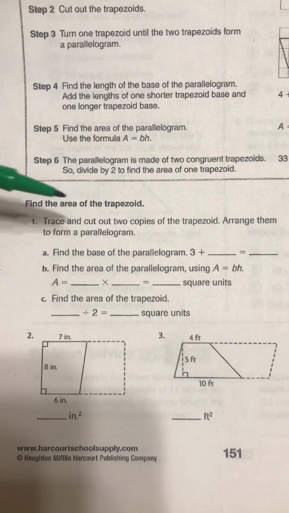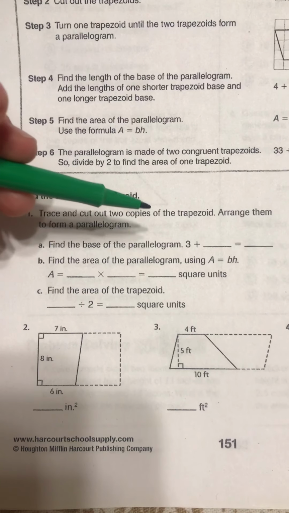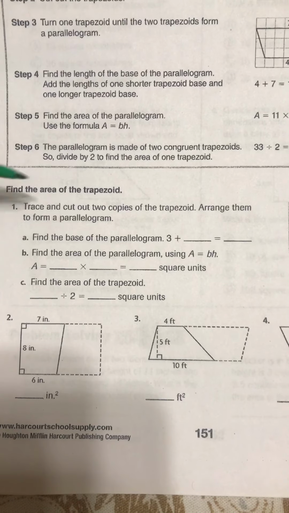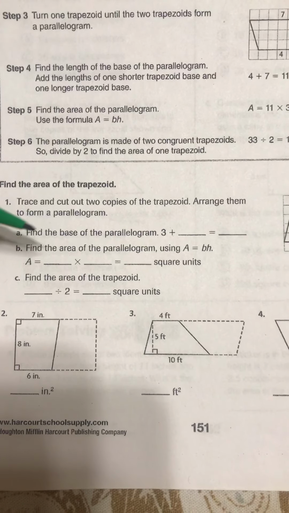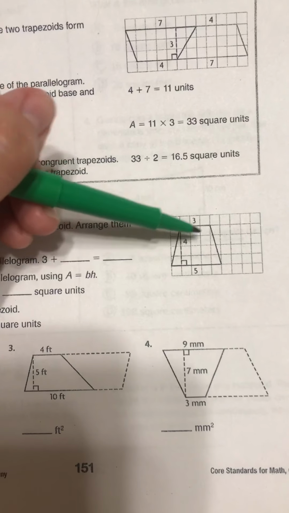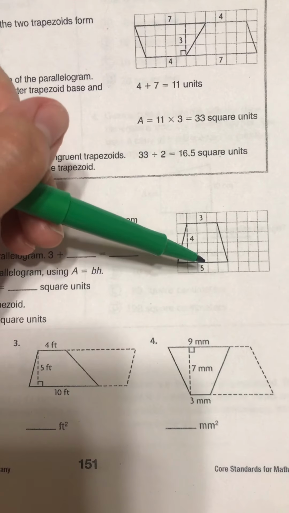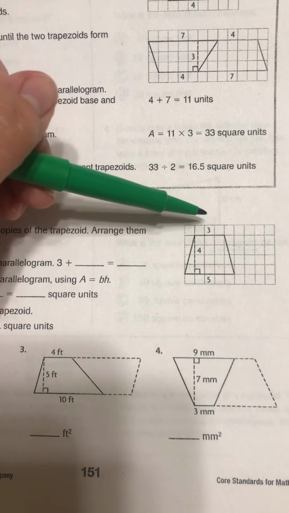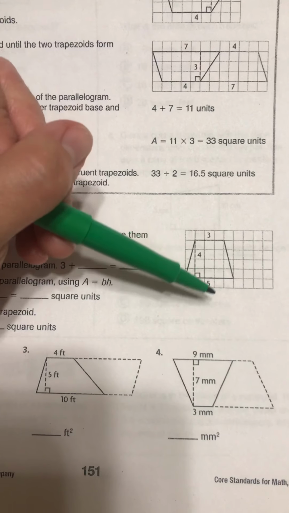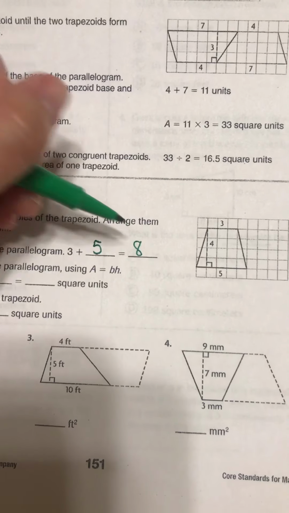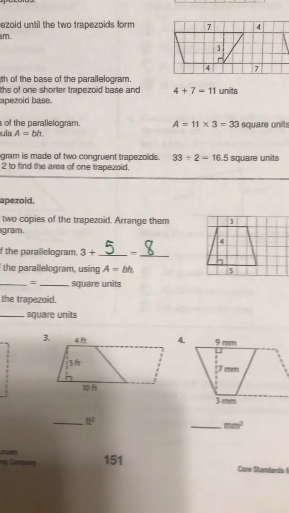So it says find the area of the trapezoid. Trace and cut 2 copies of the trapezoid. Arrange them to form a parallelogram. So we can just look at this one. We don't have to do that on a separate paper. Okay, so find the base of the parallelogram. So if we notice, it has 2 base numbers. It has the top number and the bottom number. Remember, they just put them side by side and ended up adding them. So we don't have to redraw it. We can just know we're adding the base number. So they already have 3 plus the other base number is 5. And 3 plus 5 will give us 8. So far we have our base number, which is 8.